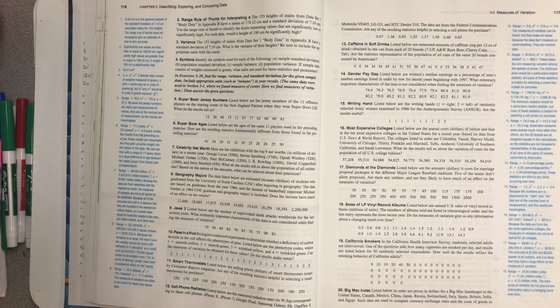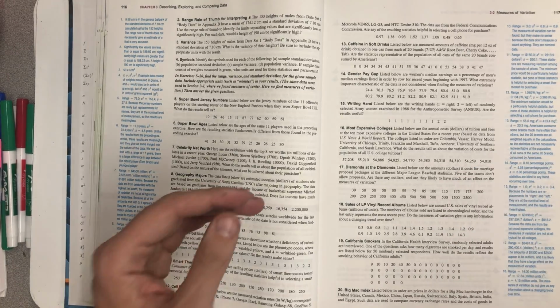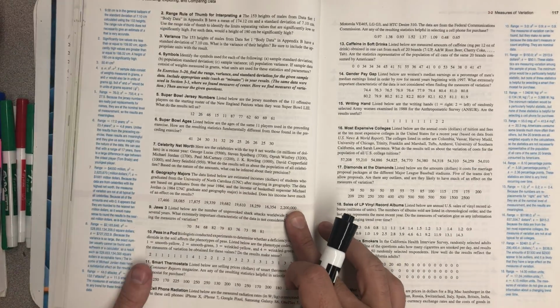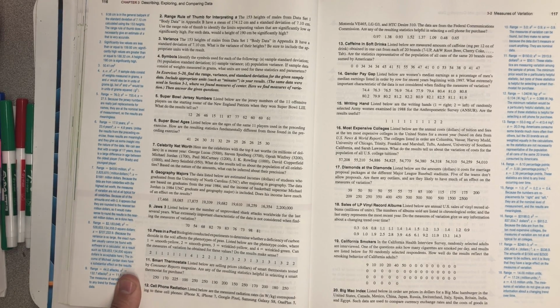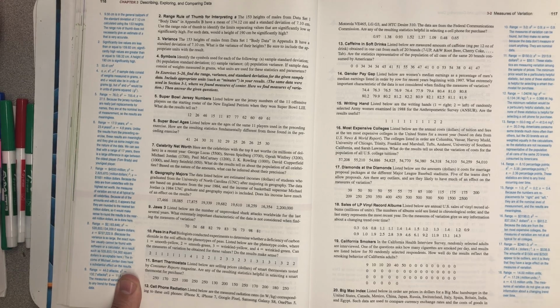Include appropriate units. Then the author makes a note that the same data was used in section 3.1, where we were to find measures of center. We're going to do both jobs right now. Looking at problem 8, we're told that the data listed below are estimated incomes of students who graduated from the University of North Carolina, UNC, after majoring in geography. The data are based on graduates from the year 1984.